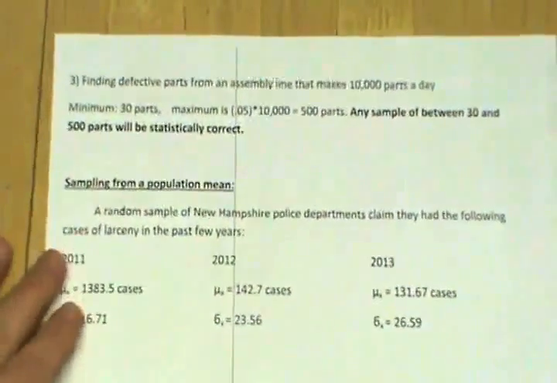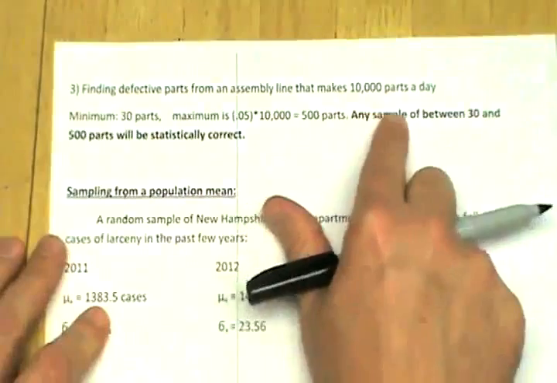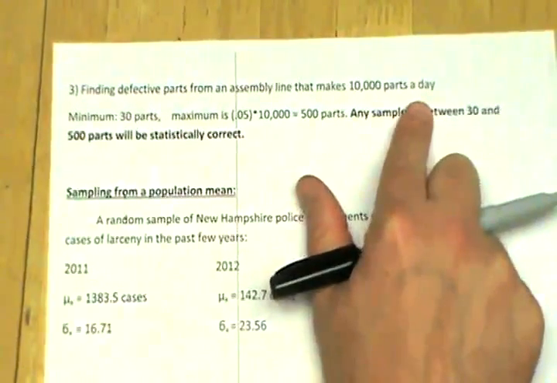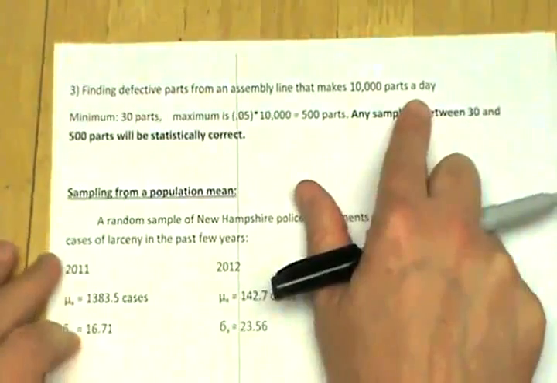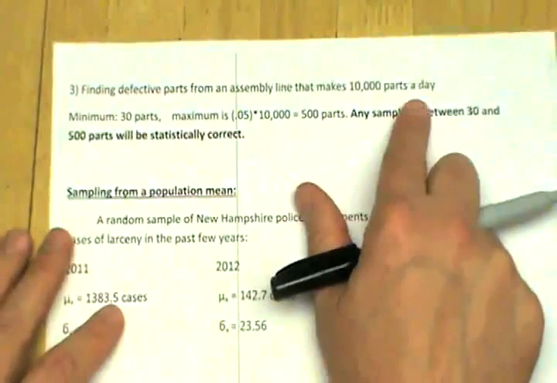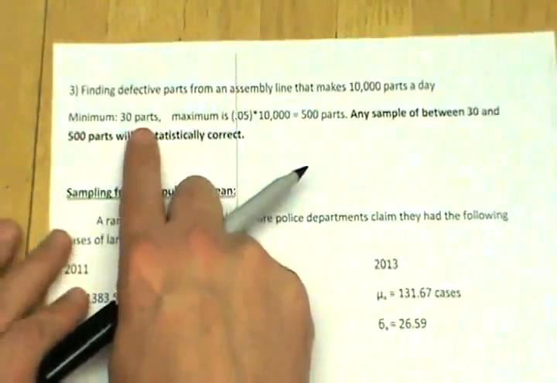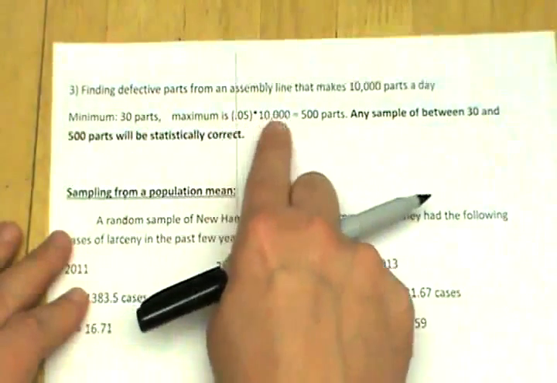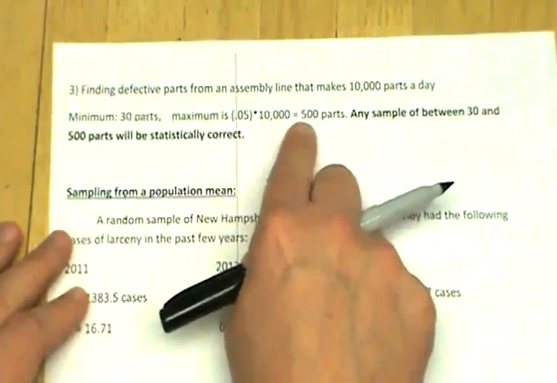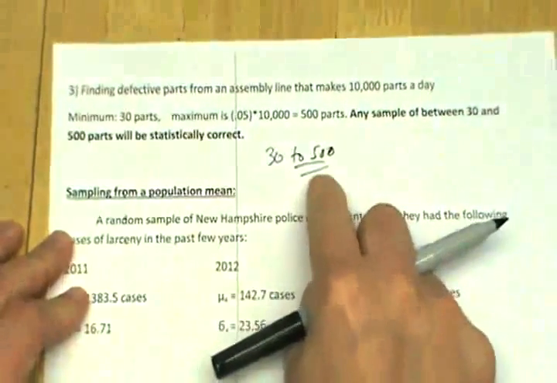All right, so if we ask a third question, again, we want to know what the sample size is. Finding defective parts from an assembly line that makes 10,000 parts a day. As they're making the parts, they randomly select parts off the assembly line when they're complete, and they take a look and see if there's anything wrong with it, any defects. It could be in the way it looks, it could be in the way it operates. Again, the minimum that you would sample in that day would be 30. The maximum that you would sample would be 5% of the 10,000 total, which would be 500. So anything within 30 to 500 would be statistically correct.